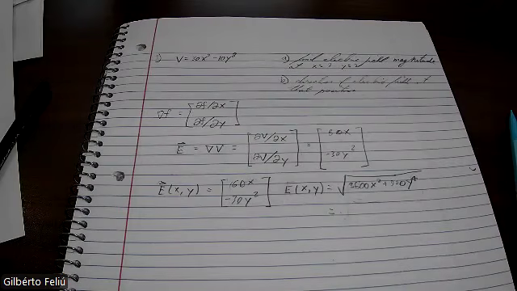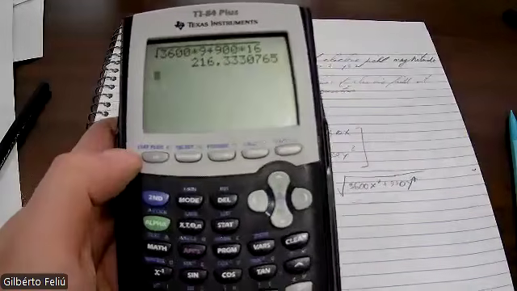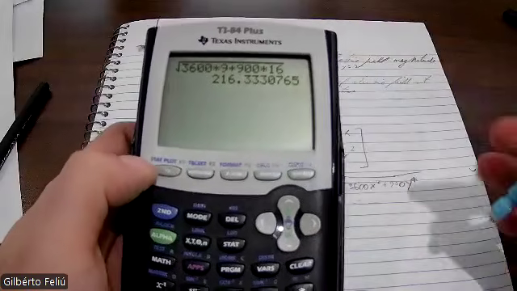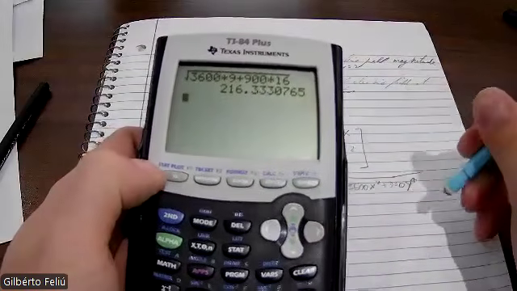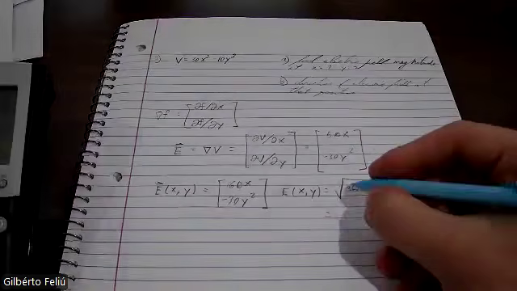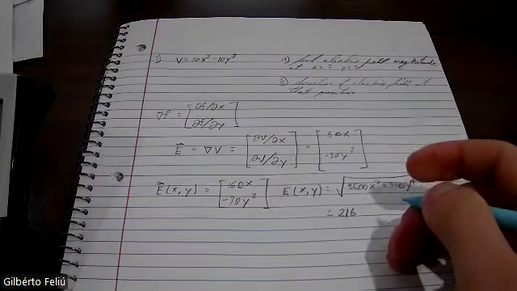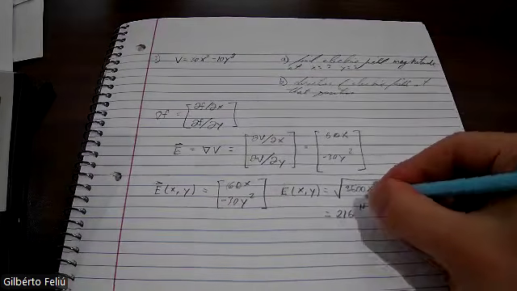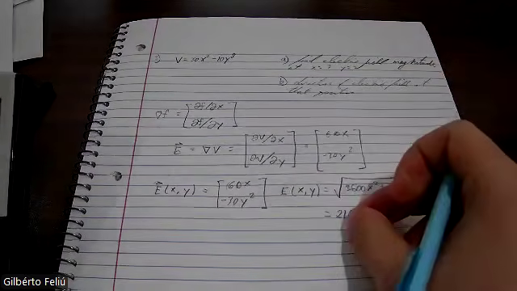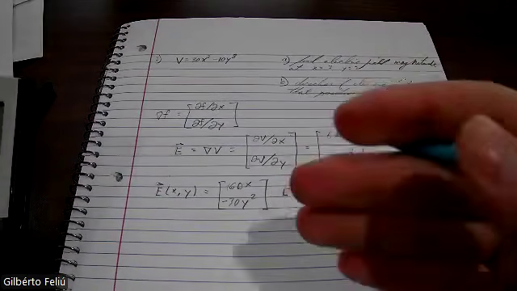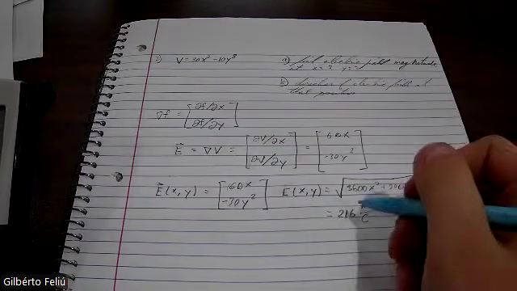Y to the power of 4, times... and then what you should get is 216. If I didn't mess up any numbers, that's the right answer. So I'll just put that right there, 216. And since we did everything with SI units, this answer should come out with SI units. So that'll be newtons per coulomb.